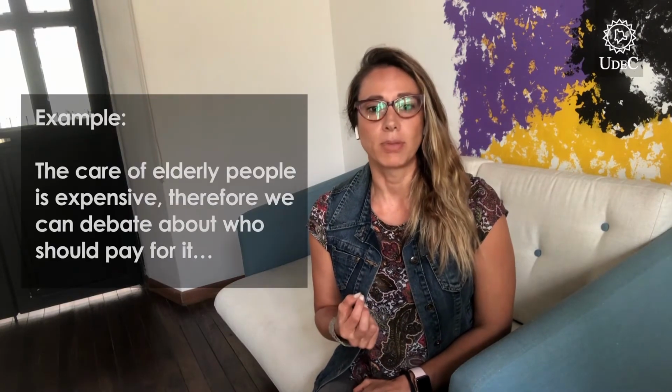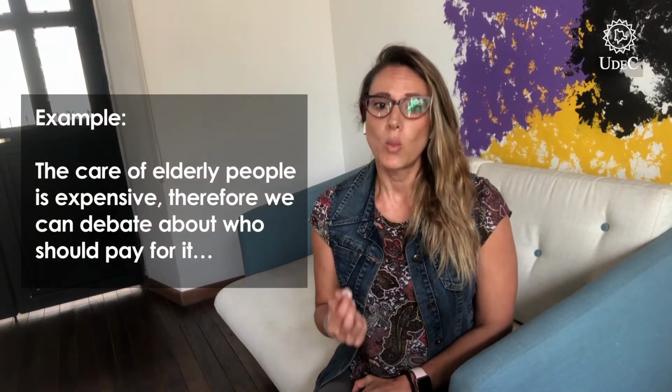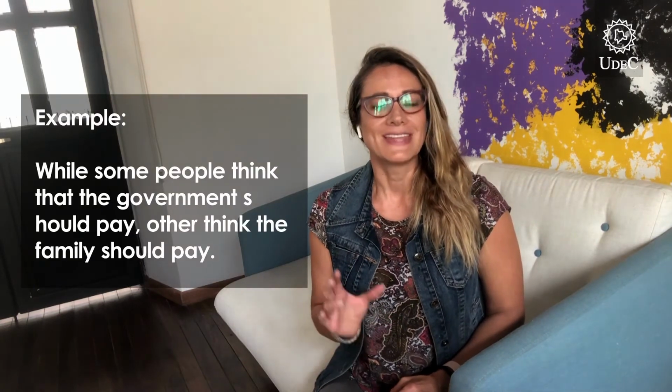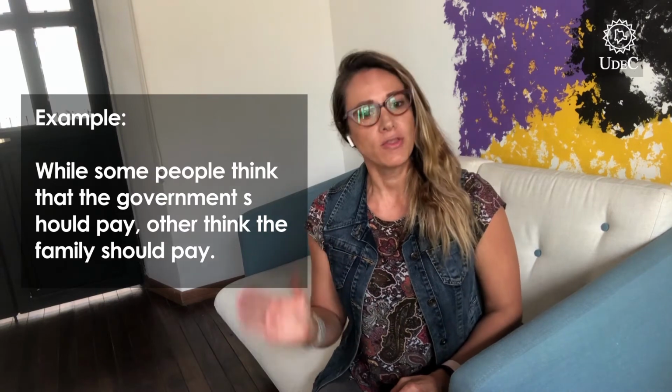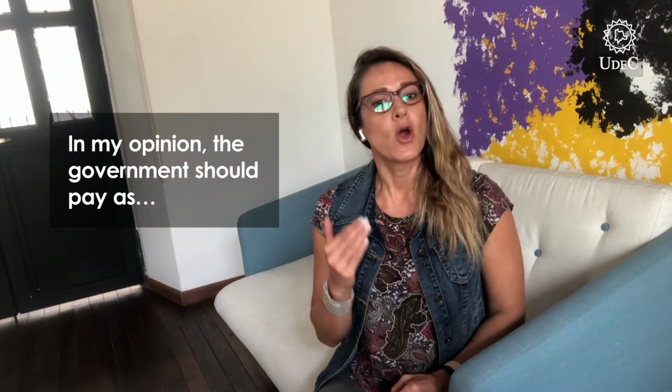The second one is the "while" introduction. In this structure, you need to include these parts. A. Context sentence, present simple. Example, the care of elderly people is expensive. Therefore, we can debate about who should pay for it. B. While sentence for contrast. Example, while some people think that the government should pay, others think the family should pay. C. Statement of opinion. In my opinion, the government should pay.